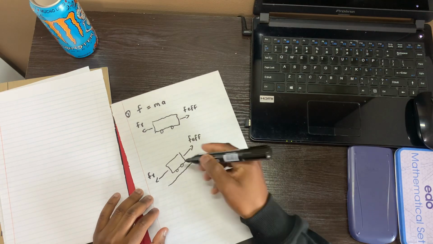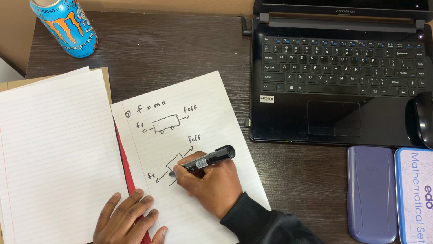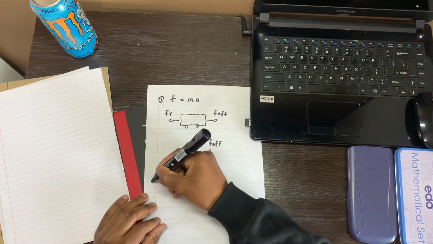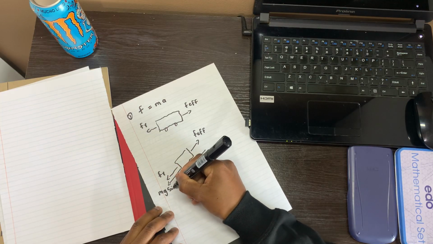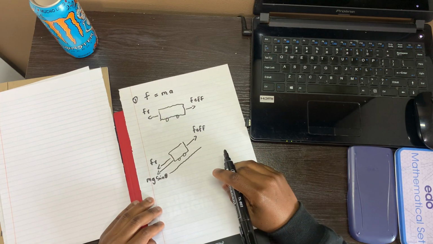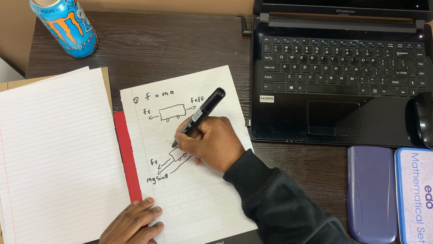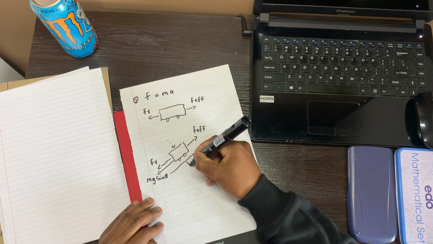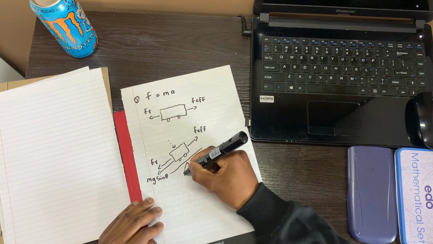And then you have another force, which is the weight component, mg sine theta, which is this way. It is also in the same direction as the frictional force. If you want to know where it came from, it's the weight, because it's perpendicular to the surface, and then it goes like this, and then the resultant.